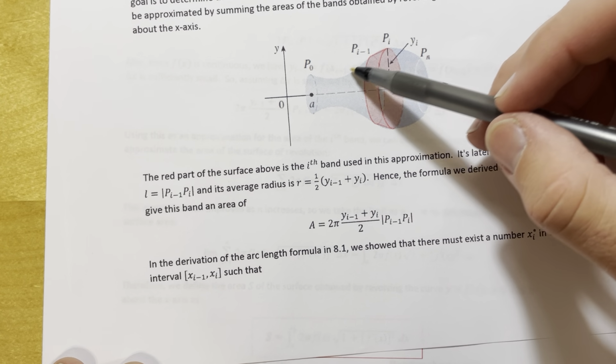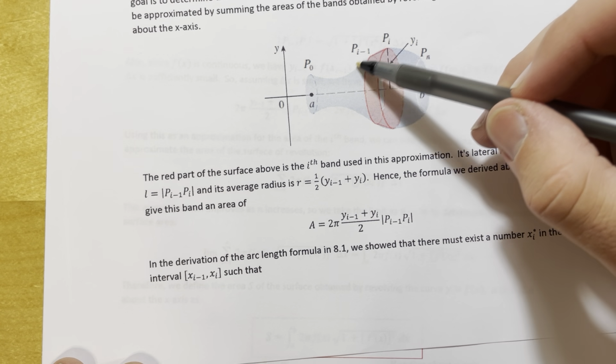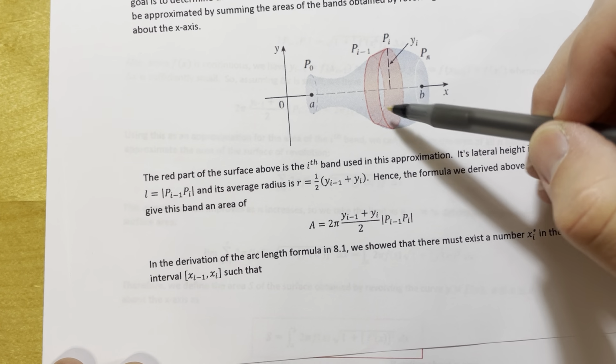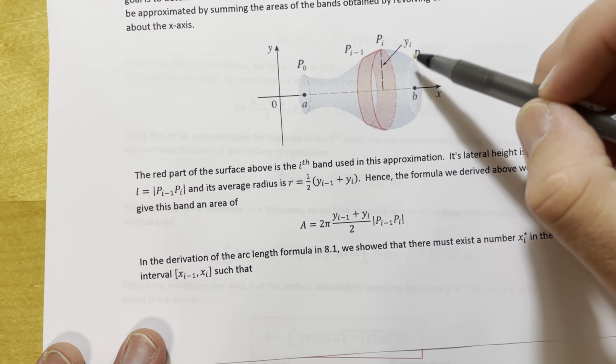We are assuming that our function y equals f of x is a differentiable function. That's the word I was looking for.